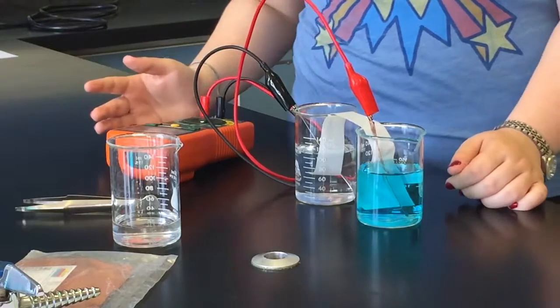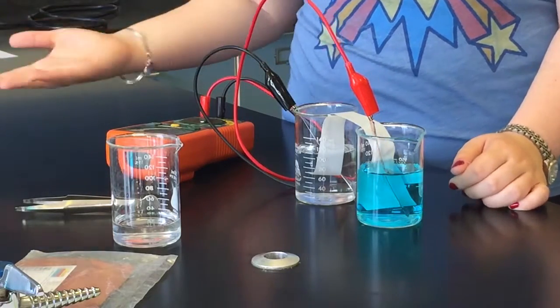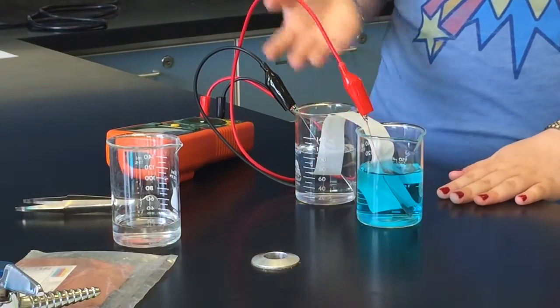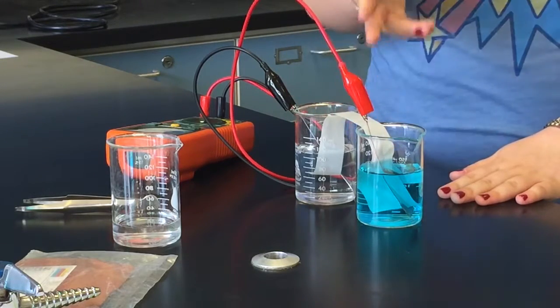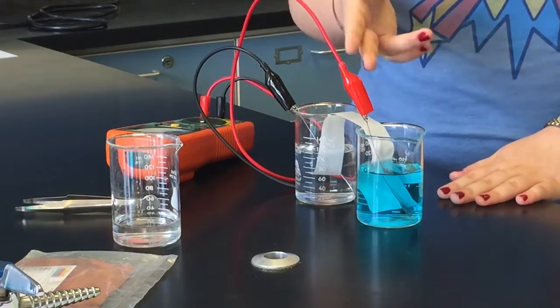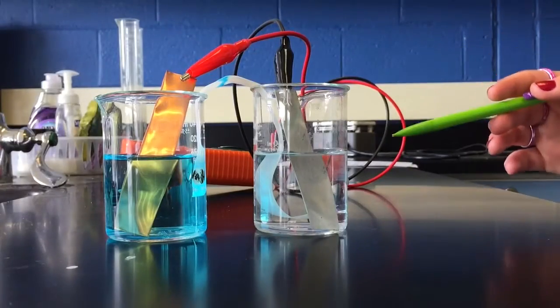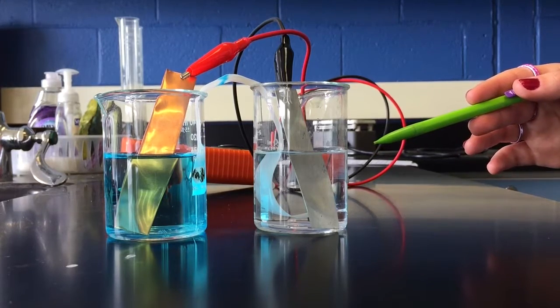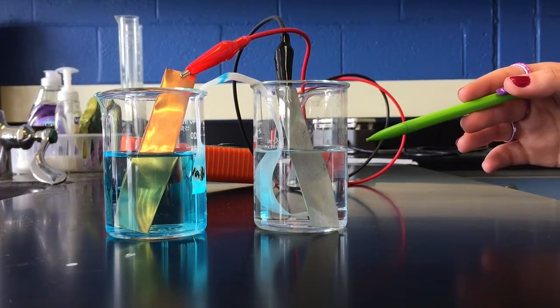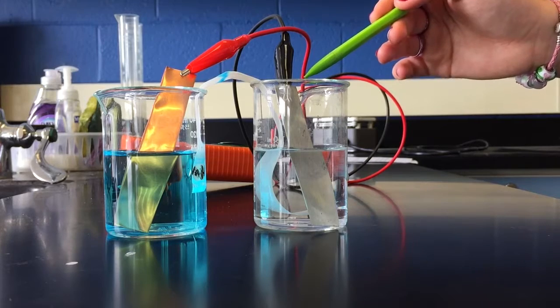Let's see if we get a positive or negative voltage. We're getting a positive voltage, so we connected them correctly. Right now zinc is being oxidized, so it's our anode, and copper is being reduced, so that is our cathode. Electrons are produced at the anode as products of the oxidation, so the metal at the anode will become smaller as the reaction proceeds. Right now, the zinc metal is losing mass.